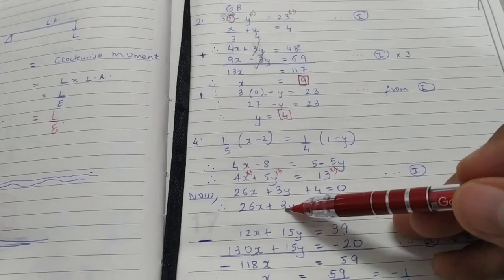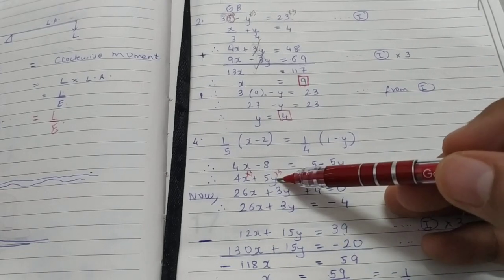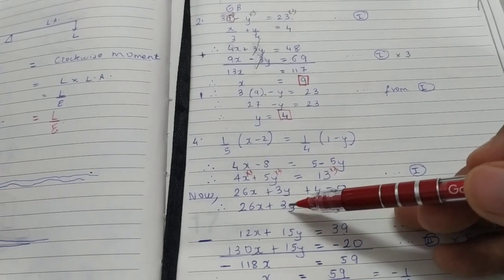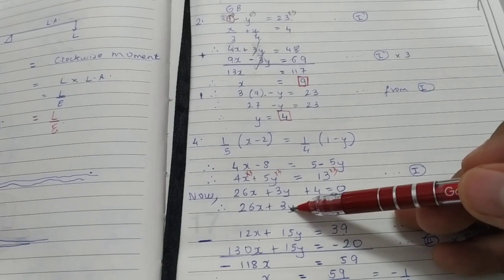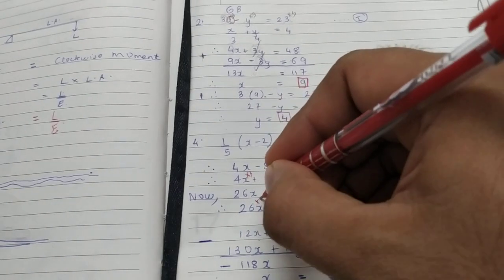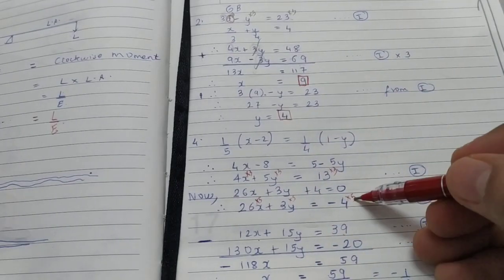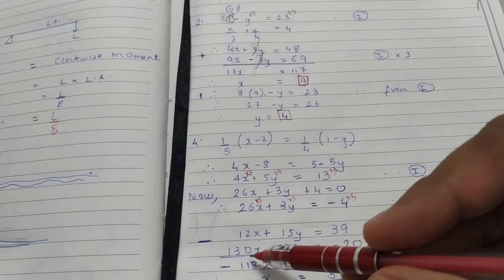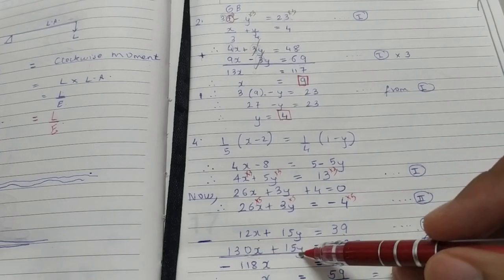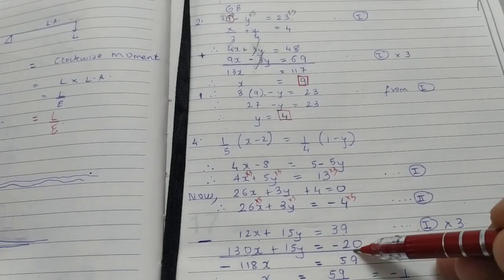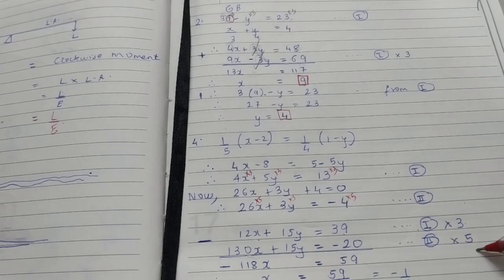And the second equation, even this should become 15y. Just like I made this as 15y, let's make this also as 15y. So multiply the whole equation by 5. So the second equation is modified into 130x plus 15y is equal to minus 20. That is second equation multiplied by 5.